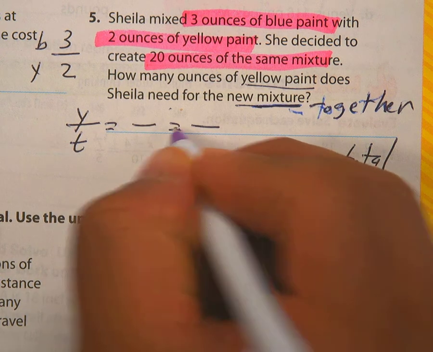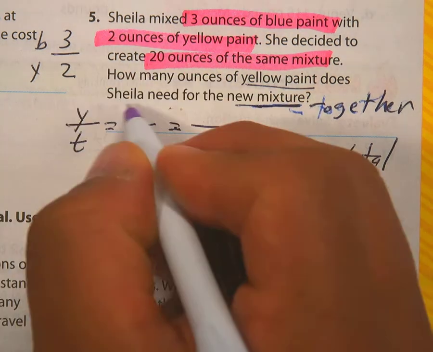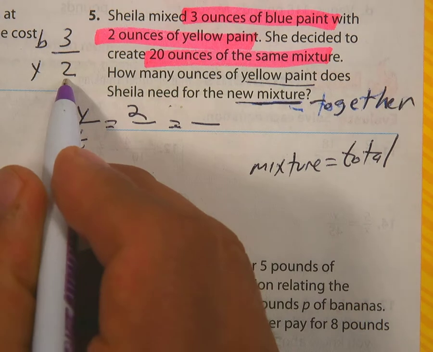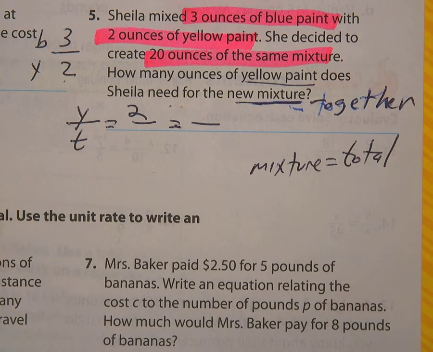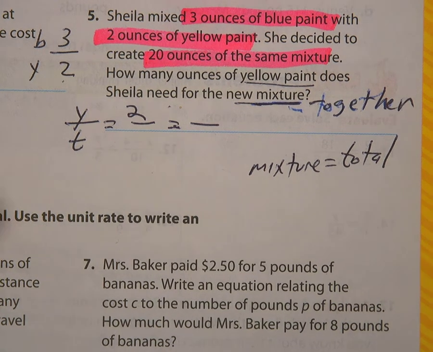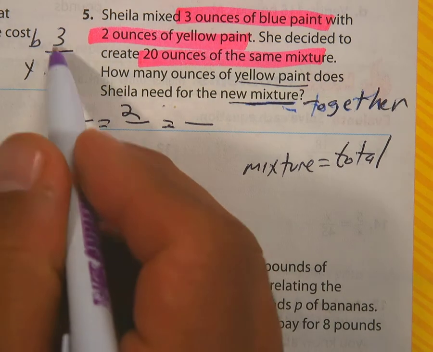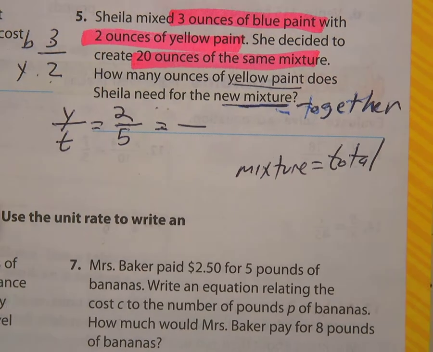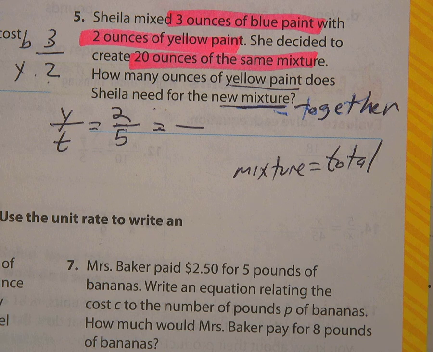Okay, when there's 2 yellows, what's the mixture? How many colors am I adding together? Well, I'm adding 2 colors, but how many of each color? Well, I'm adding 2 yellows and I'm mixing it with 3 blues. So how many total ounces do I have? Well, there's 2 yellows and 3 blues, so that means we have 5 ounces.